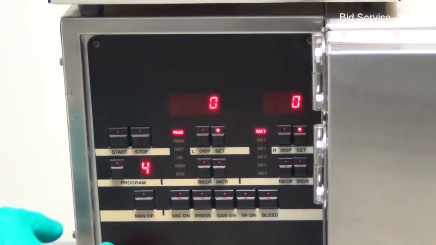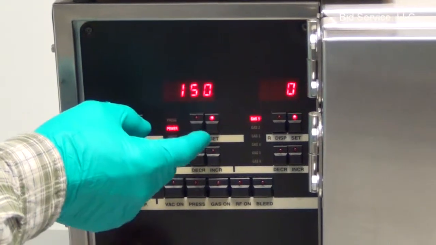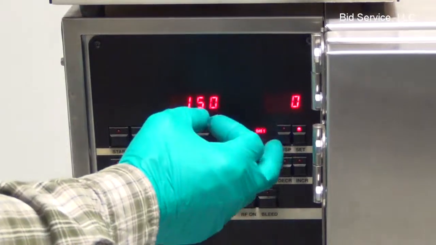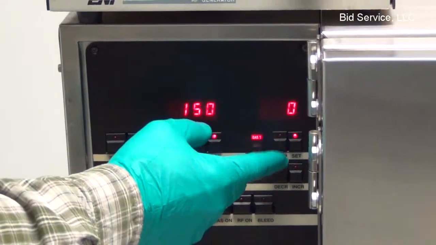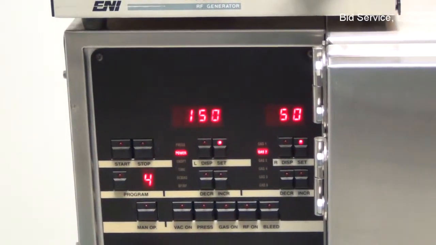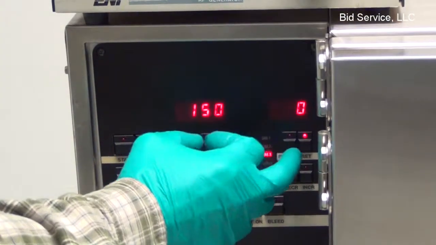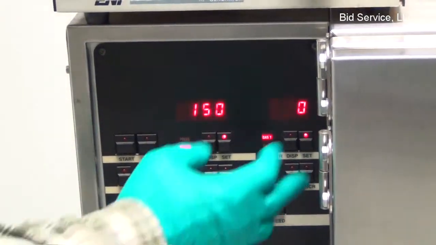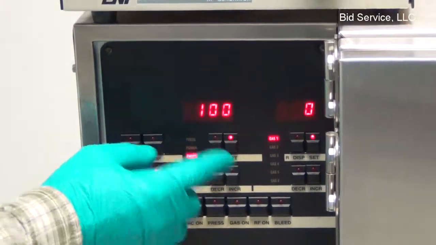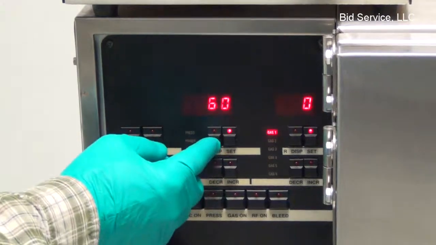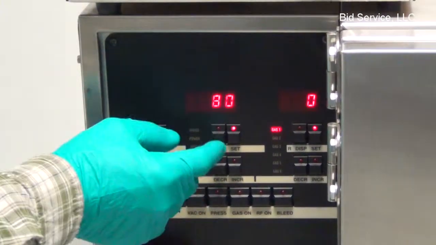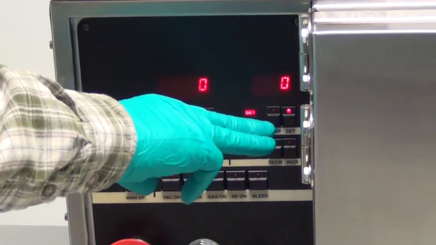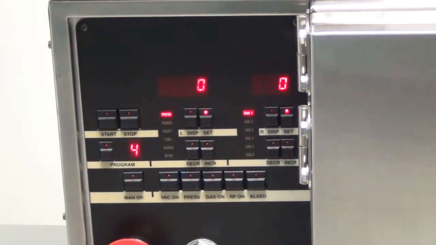And finally I got program 4 set up, where the power is 150, but I'm going to use channel 2 here, which is going to allow air to come in. So 1 is set to 0. 2 I have set to 50%. Back to the power, endpoint again 100. Time 60 seconds. And base pressure 80. There's no way to adjust the pressure on this system. What you would do is adjust the gas flow to bring the pressure to the pressure you need.